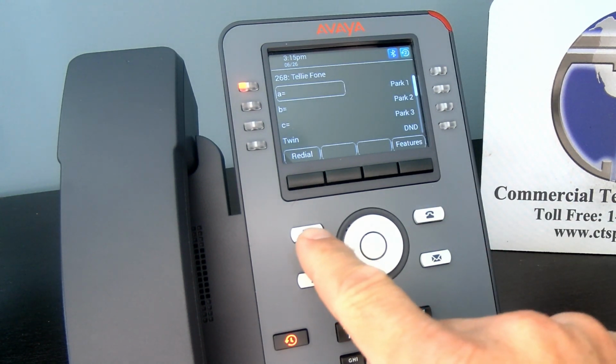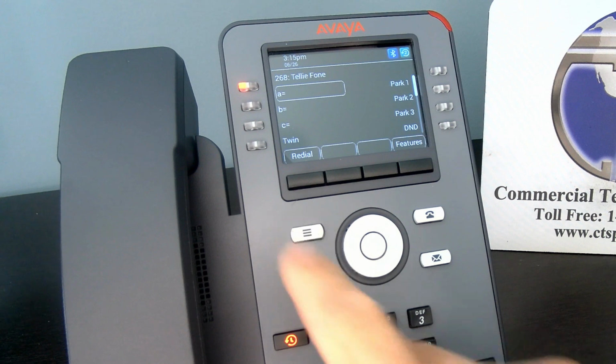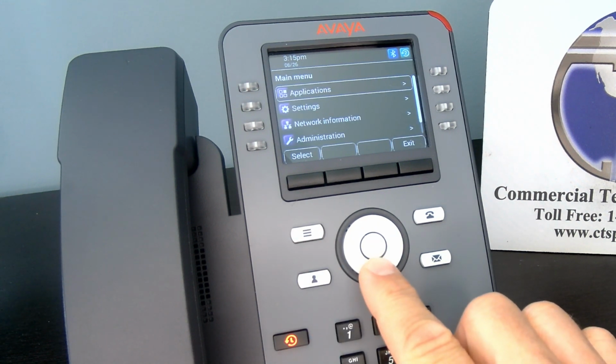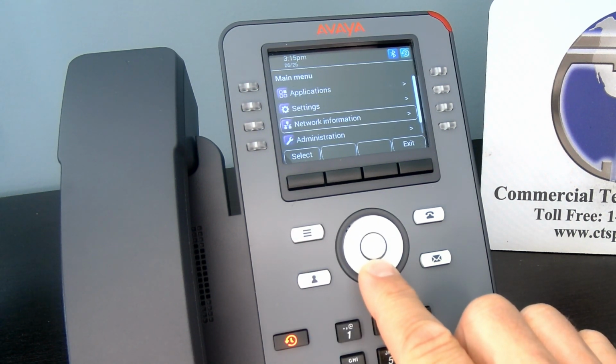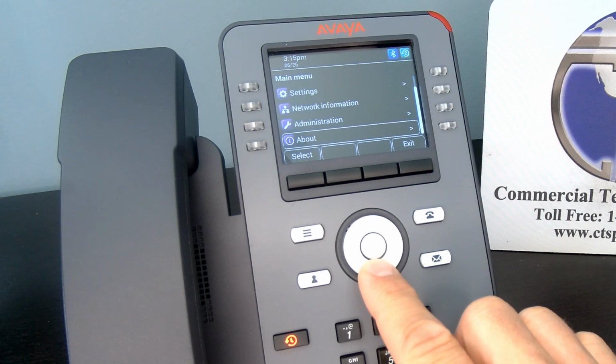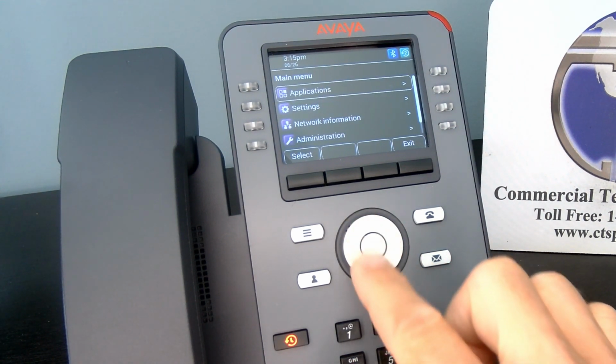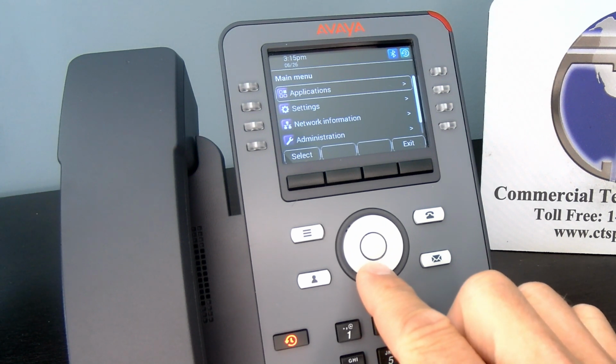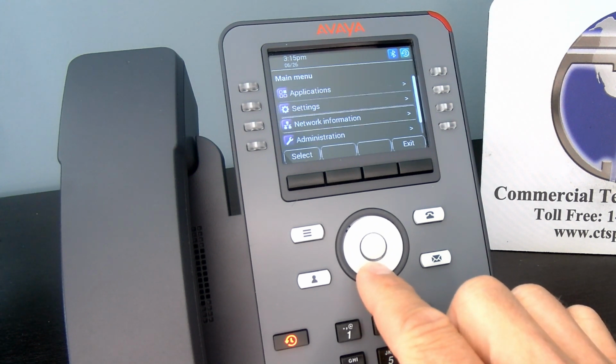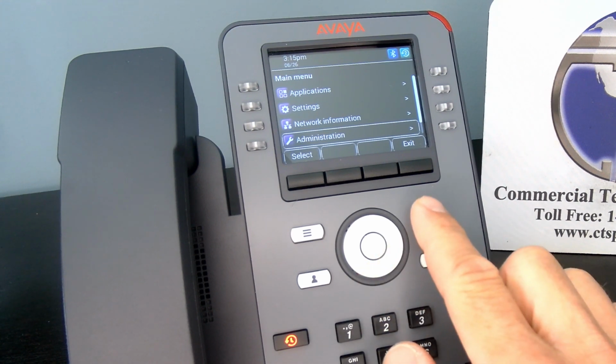And we also have the menu key. So if I press that, now I have options to kind of go through some of these main menu options. Probably will not be used by the end user, but this does provide status of different settings on the voice network, and also it allows access to administrative settings.